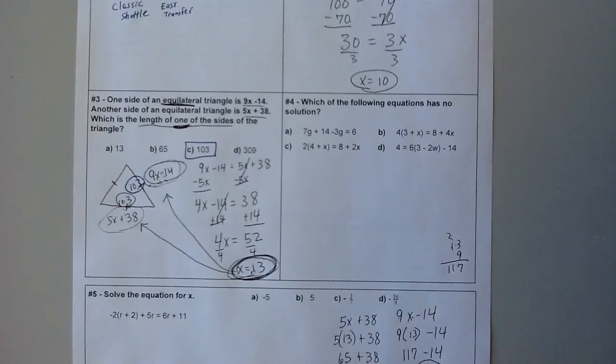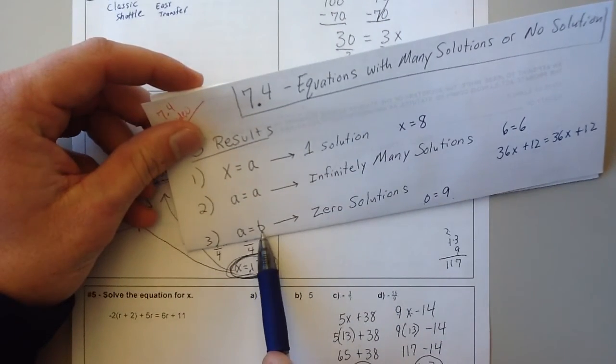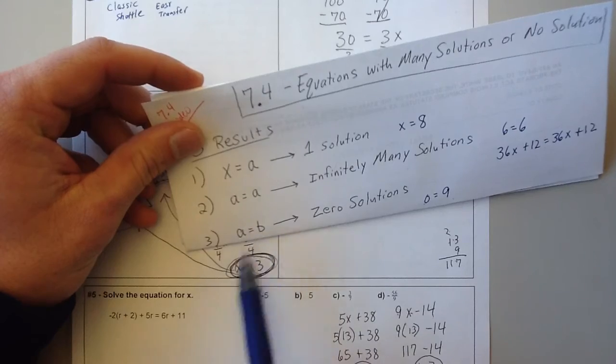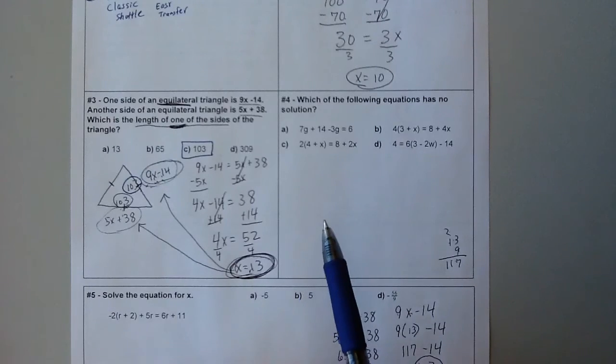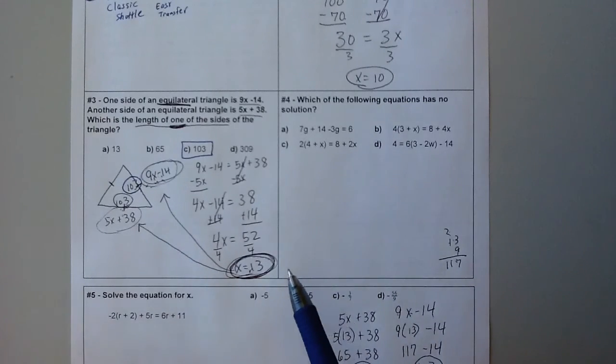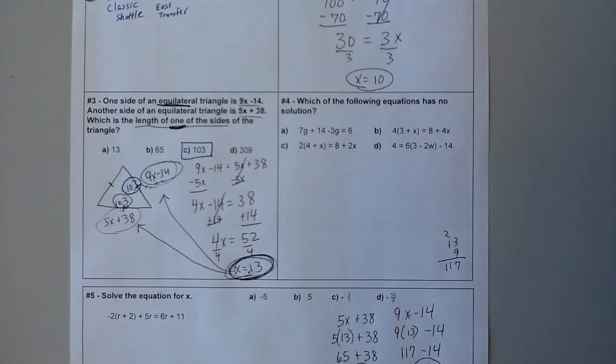Number 4, which of the following has no solution? Okay, so remember, to have no solutions, you need a number equal to some different number. That means that equation has no solution. So what you have to do here is just basically go one by one. Start with A, then B, then C, then D, and solve those equations until you get one that has no solution.